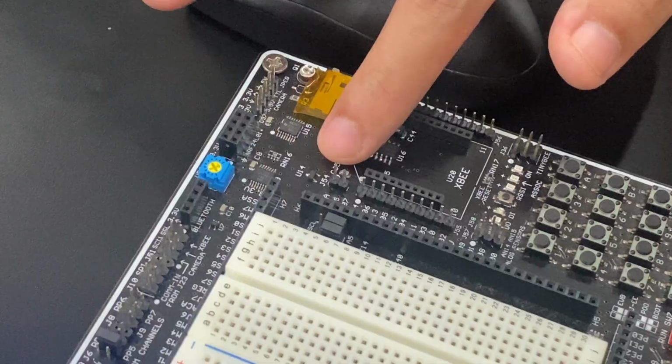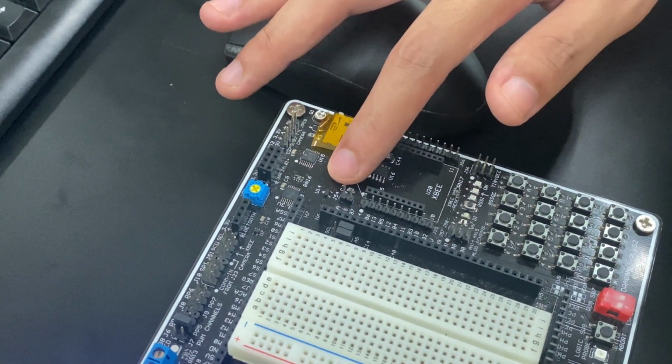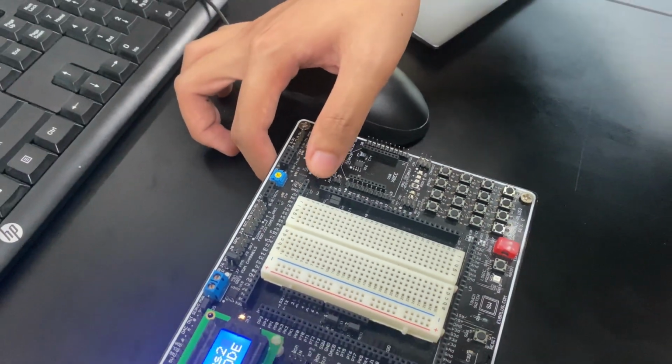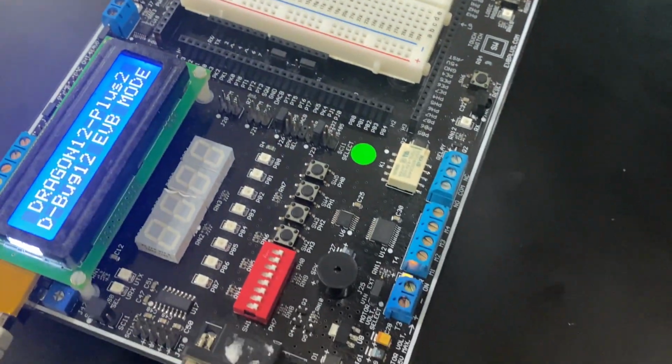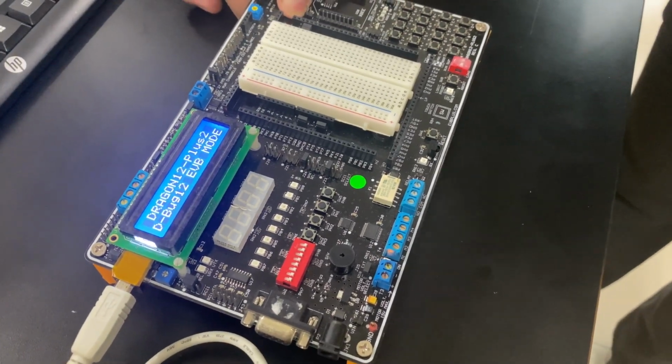So this is our temperature sensor. If the threshold is exceeded, it will produce sound. The buzzer will produce sound.